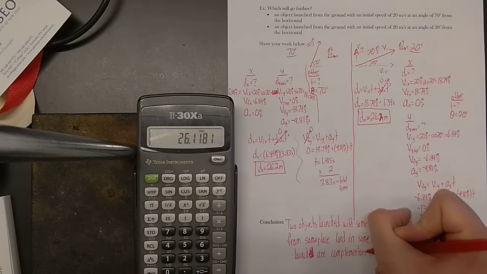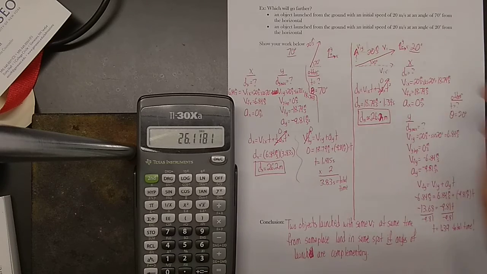You learned this back in math class. When two angles add up to 90 degrees, they are said to be complementary to one another. If you have this situation and the angles are complementary, then the object will travel the same amount of distance. Why is that? Again, it's a trade-off. I kind of explained this at the beginning.